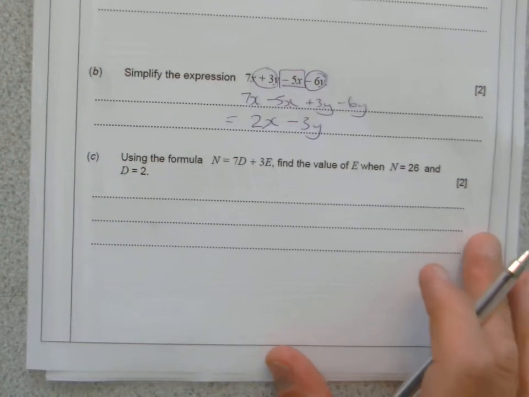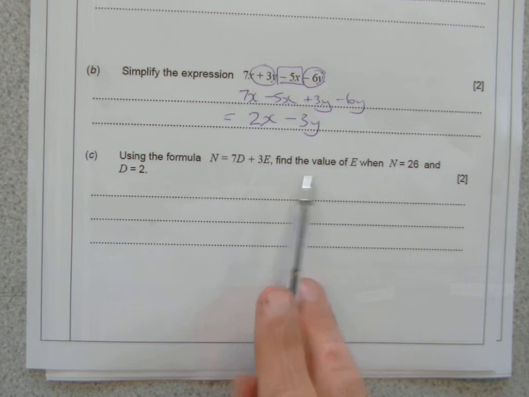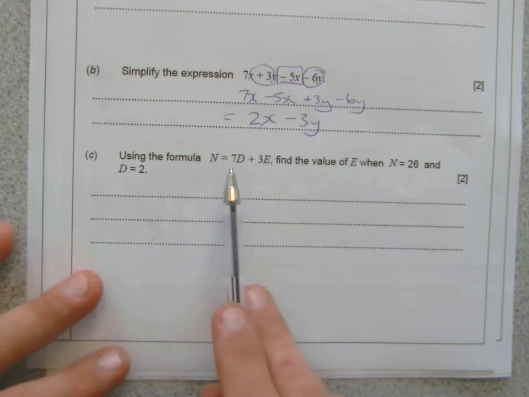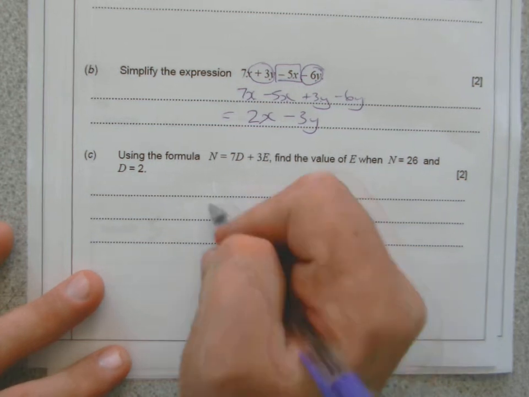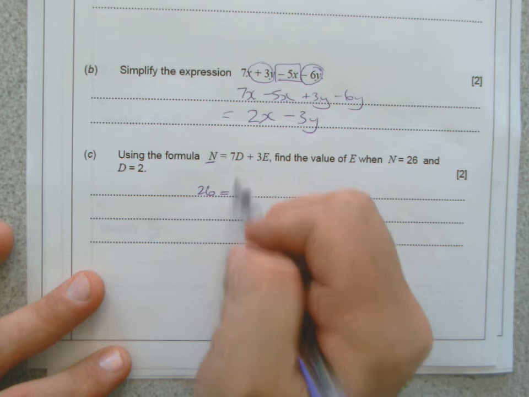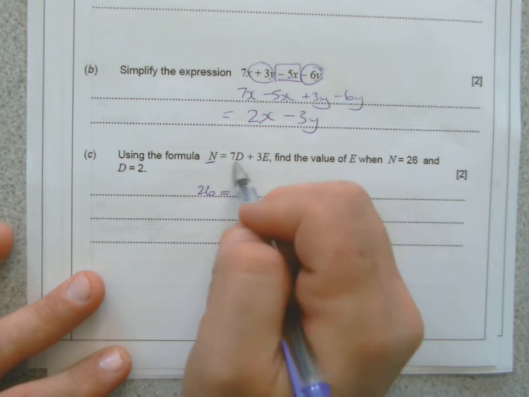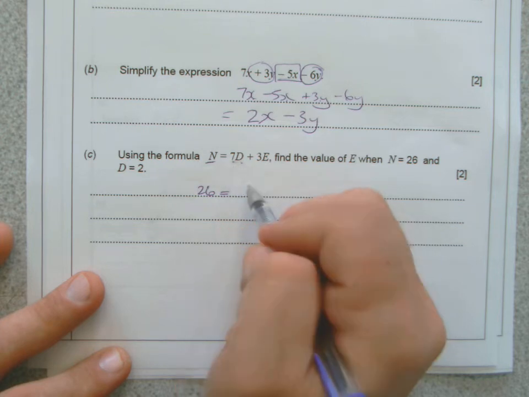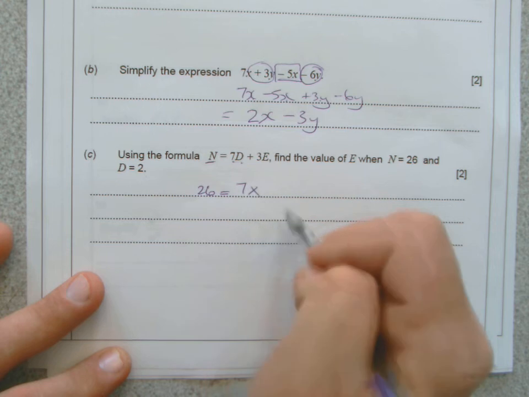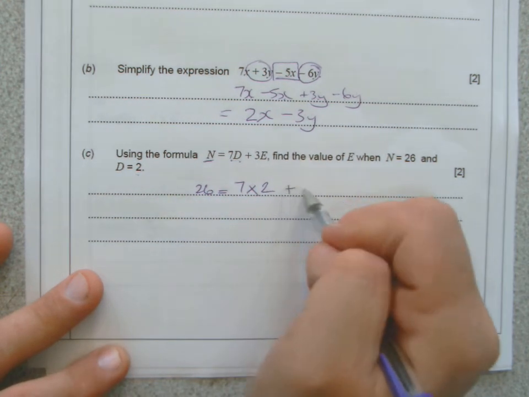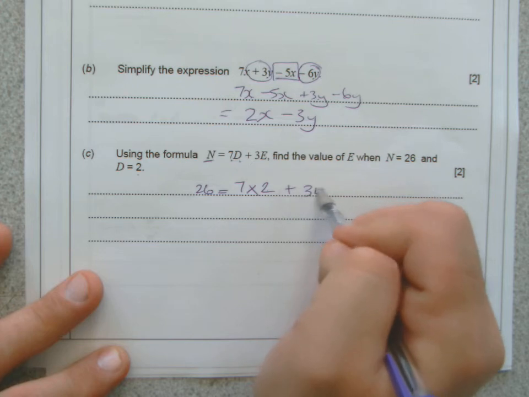Part C then, using the formula we've got here, find the value of E when n is 26 and D is 2. This is just a case of substituting in. They tell you n is 26, so that's where I'm going to place 26. Then you've got equals, and then it says 7D. Now don't forget, that means 7 times D. You need to remember that in maths. When we put numbers and letters together, we multiply. So it'll be 7 times D, and D of course is 2. We leave that there, plus 3e.